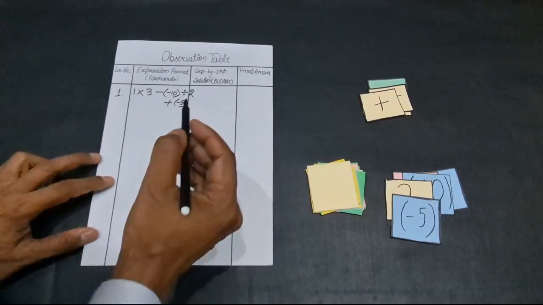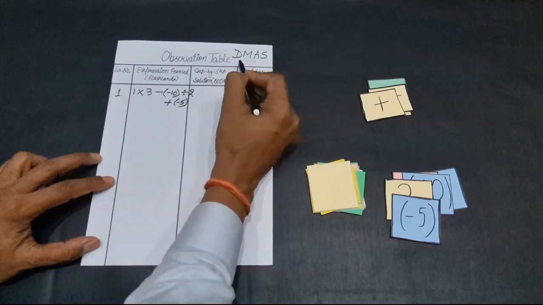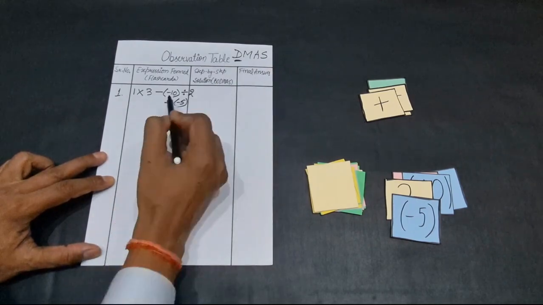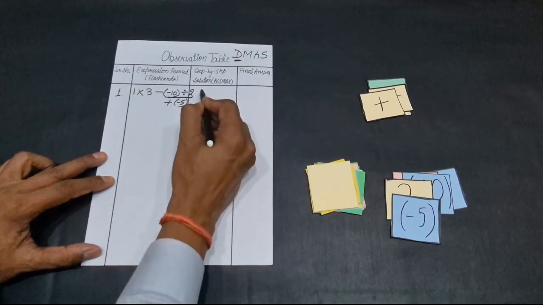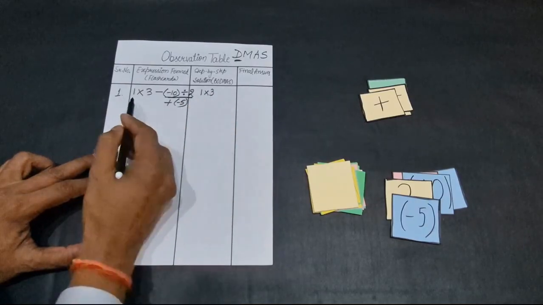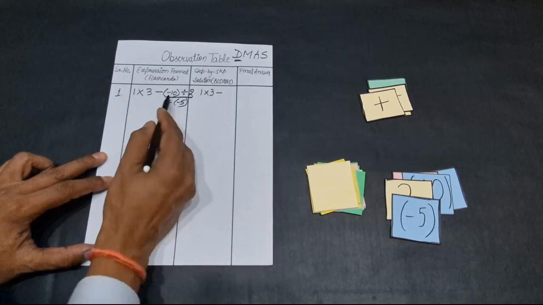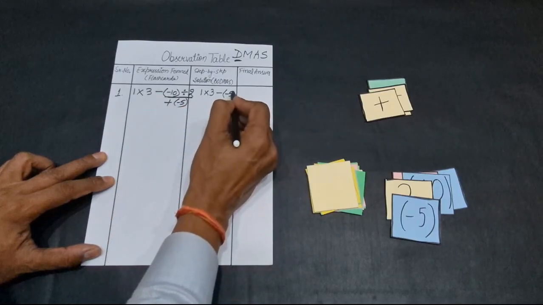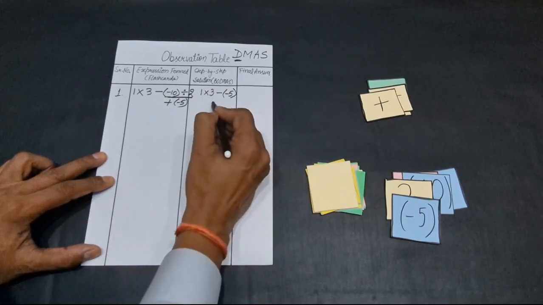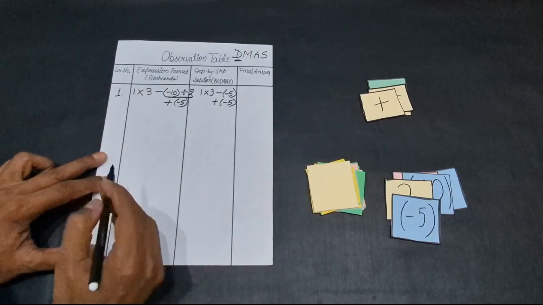So as you know, the sequence of operations is DMAS, which is starting with divide. So we will be dividing these two in the first step. So 1 into 3 will be as such, and then -10 divided by 2 is -5, so I'll put that in the bracket, and then plus -5. So now the expression reduces to this.